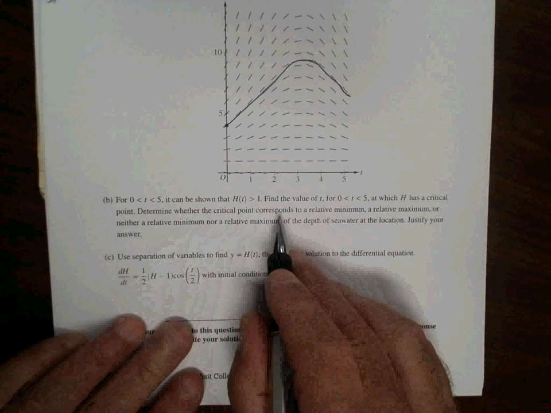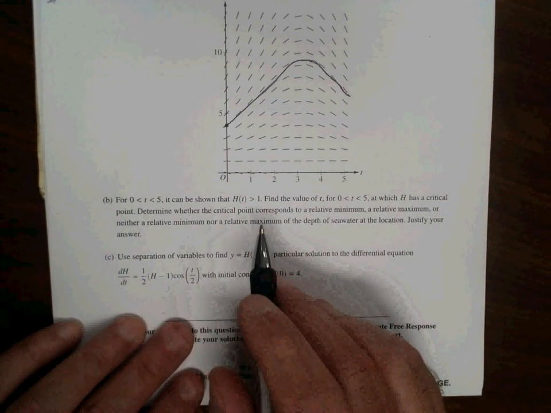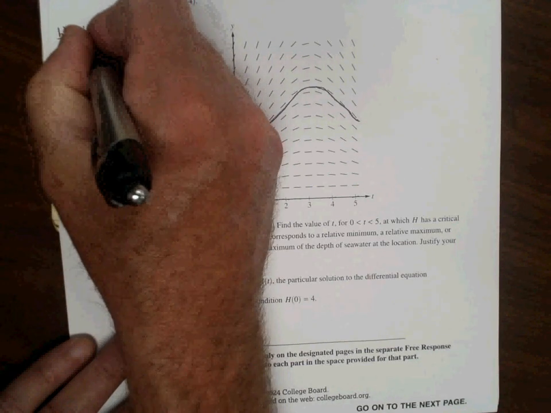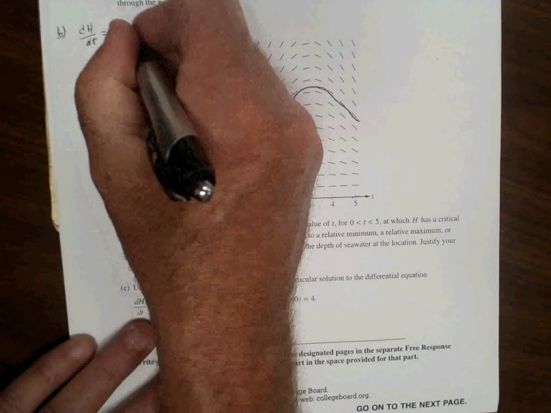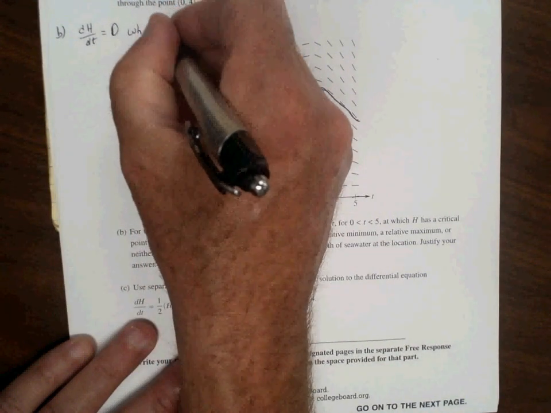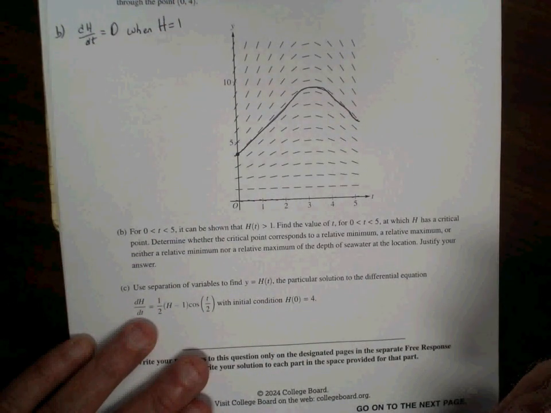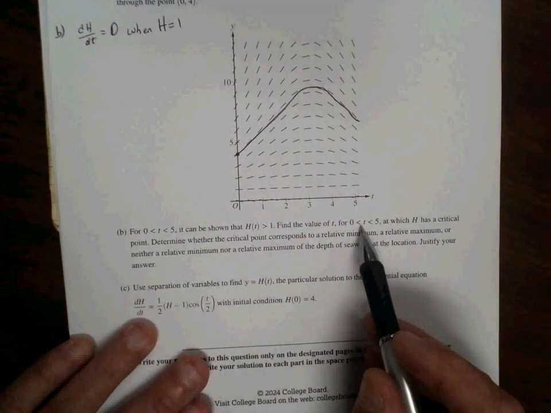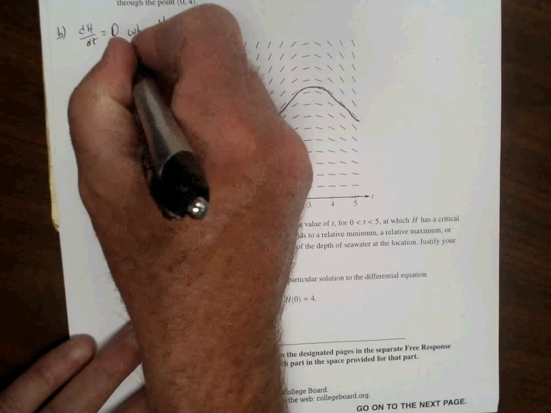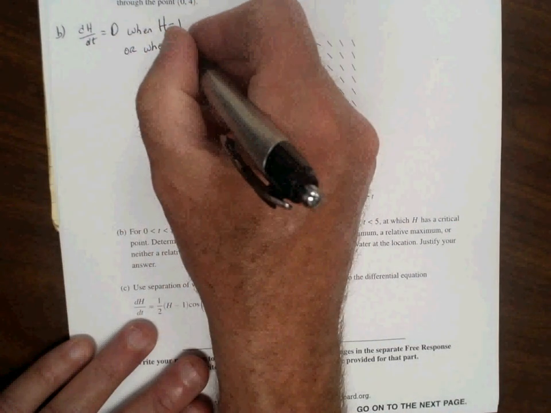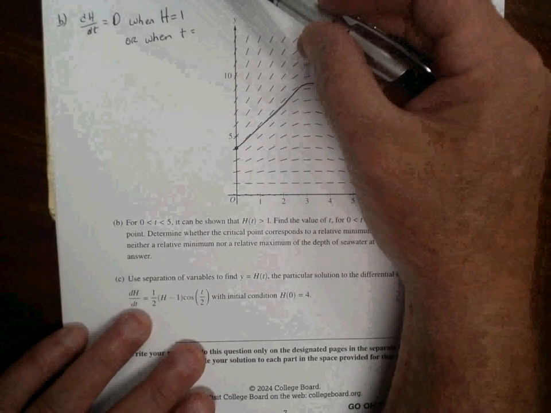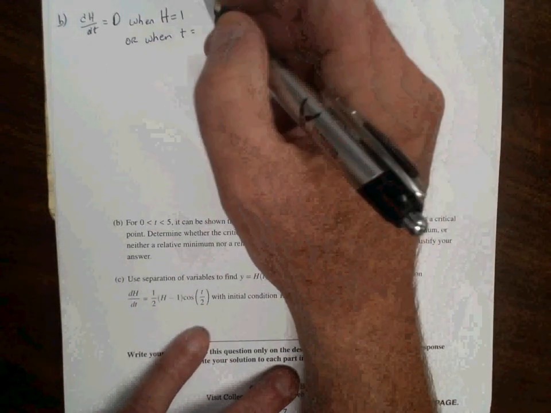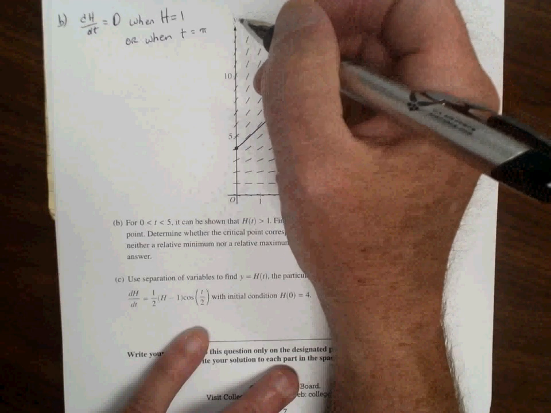So critical points happen where the derivative dH/dt is equal to 0. So in this case, dH/dt equals 0 when h equals 1. Would you agree with that? Right here, if I plugged in 1, that would make that 0. All right, we're on the interval from 0 to 5, or when t equals, now when I get this, I'm going to make cosine(t/2) have to be 0. So this is going to be at pi, and the next time it's going to happen is at 2 pi.